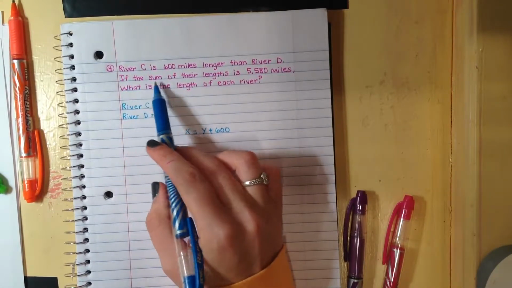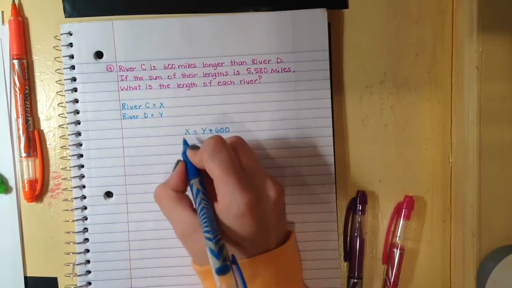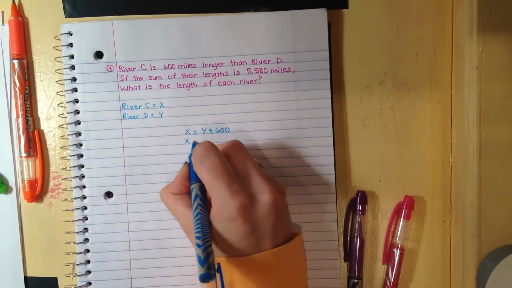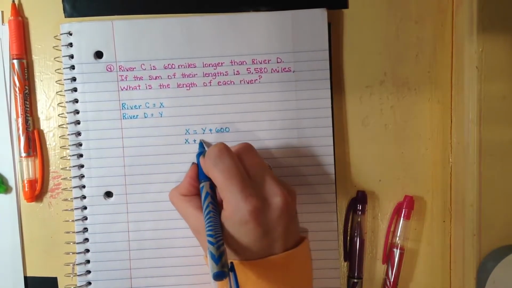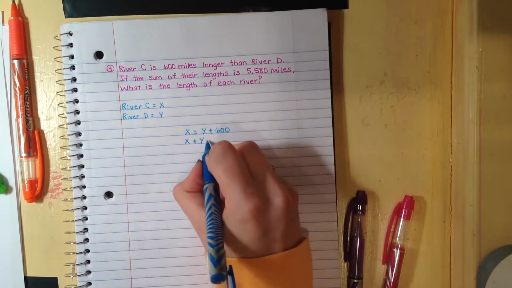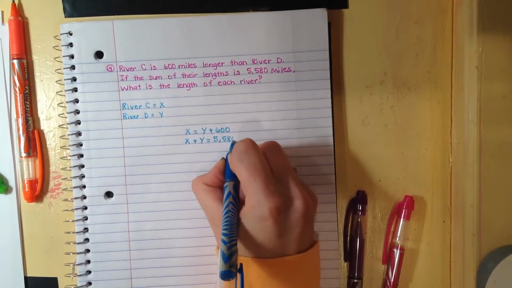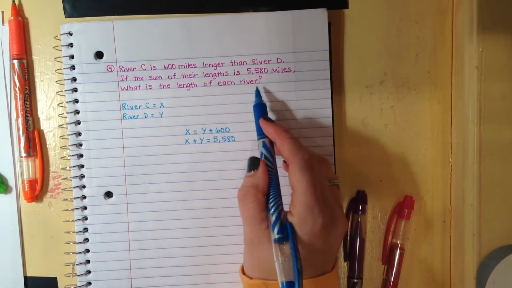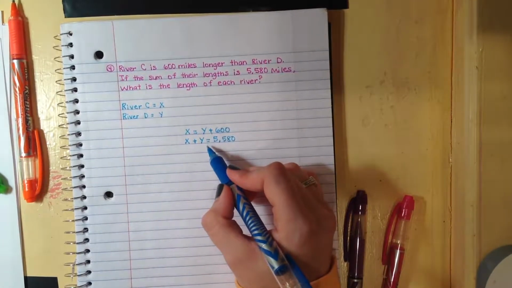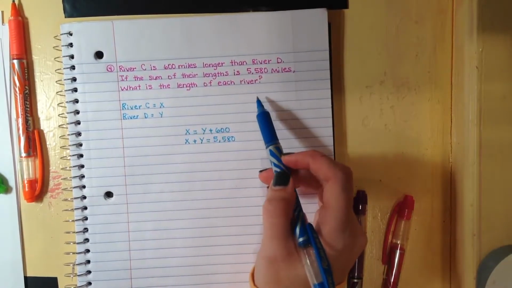So we need to write an equation with this statement saying if the sum of the two rivers, so if I added River C, which is X, to River D, which represents Y, and the length is a total of 5,580 miles. Okay, we have now written a system of linear equations. When we solve for X and solve for Y, we will then know the length of each river.